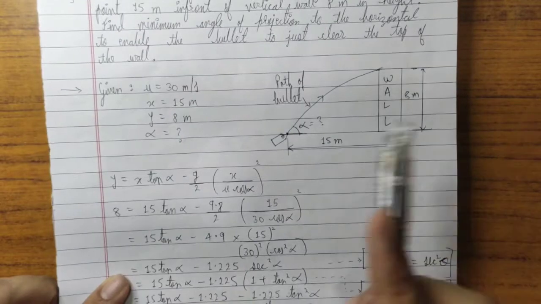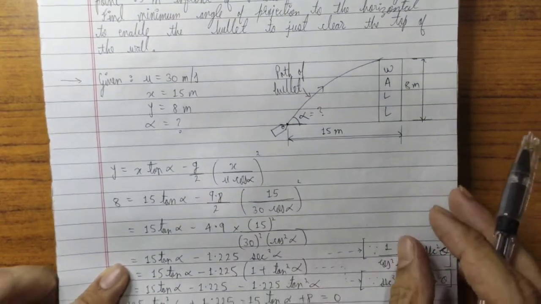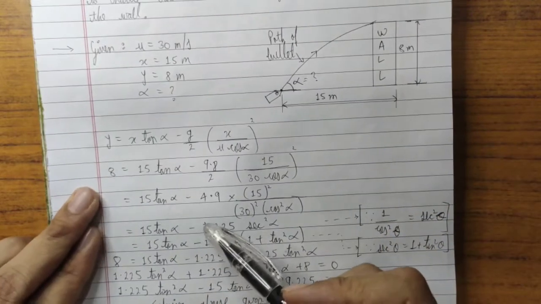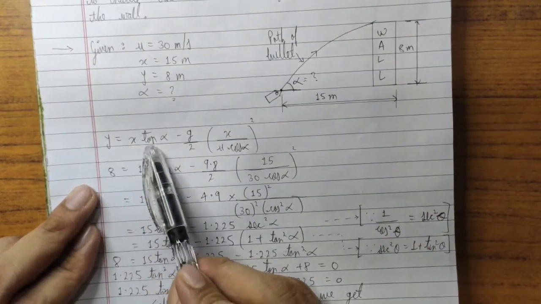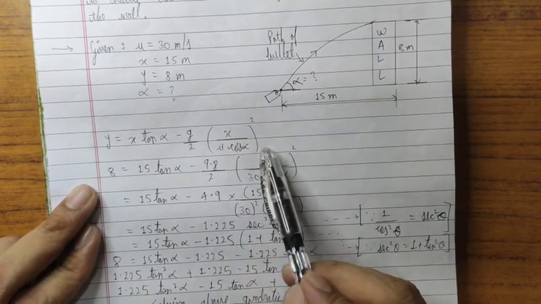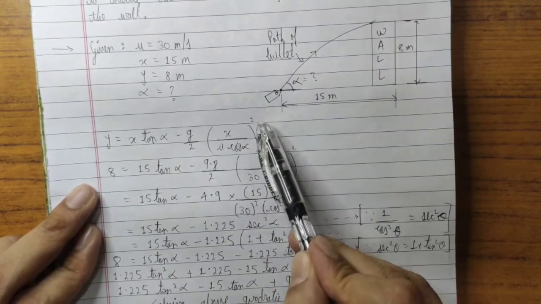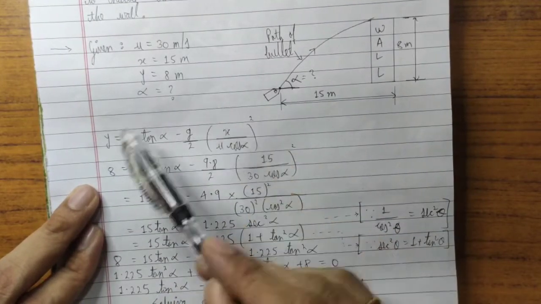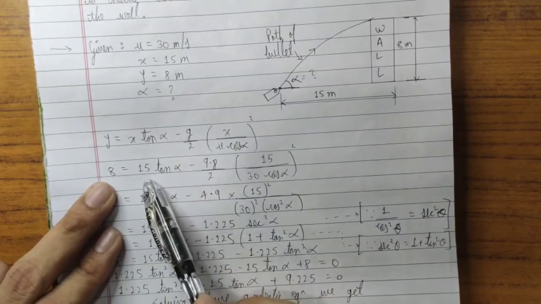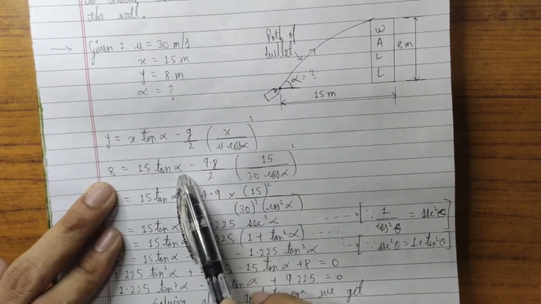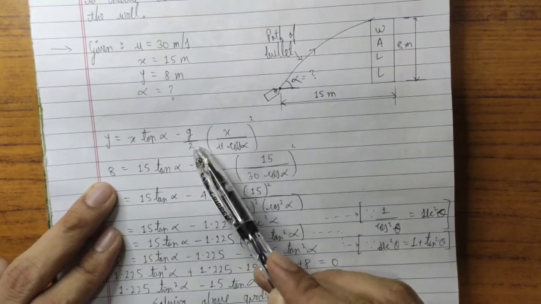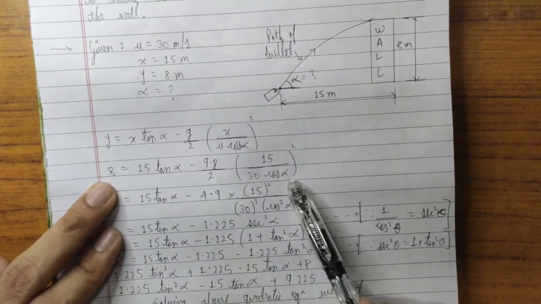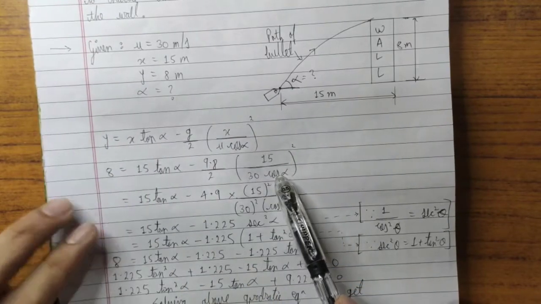Now while solving this particular problem, we already know the basic equation of projectile. The equation of projectile, which is very important, is given by y = x tan alpha - (g/2)(x/(u cos alpha))². Now in this formula you substitute all these values. What will you get? Y is 8 = x is 15, tan alpha is unknown so it will be tan alpha, minus g is 9.8 upon 2, now in bracket x is 15 upon u is 30 cos alpha. So you have substituted all the values here.